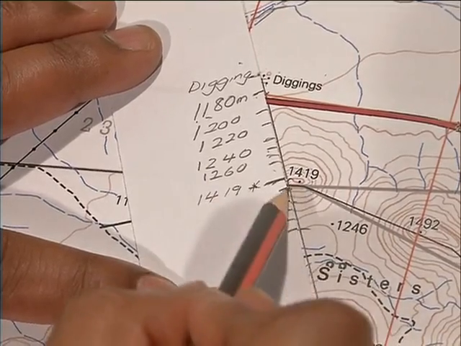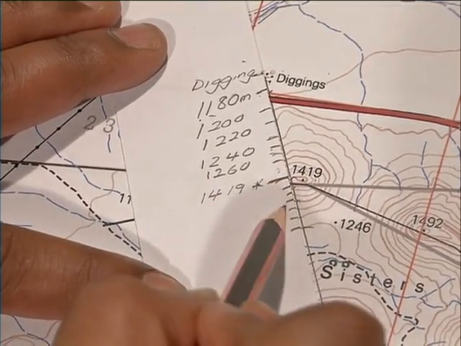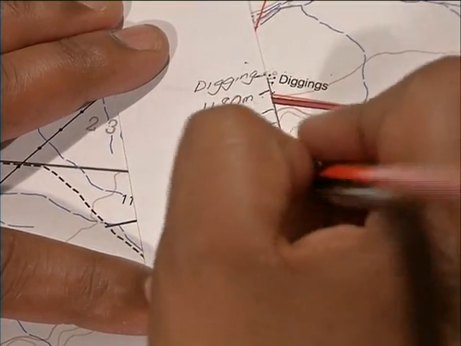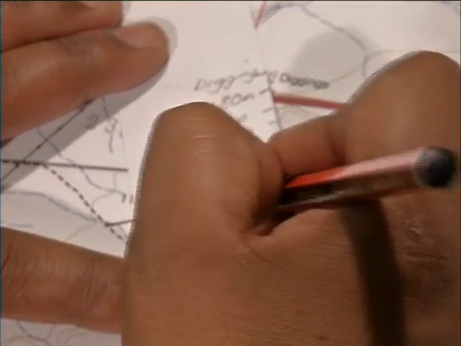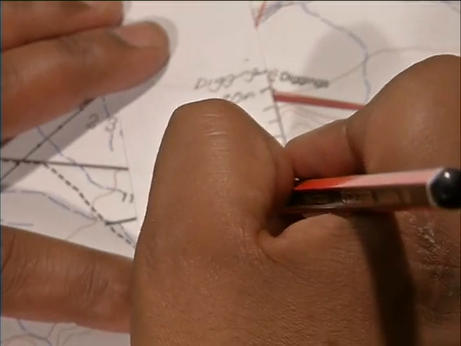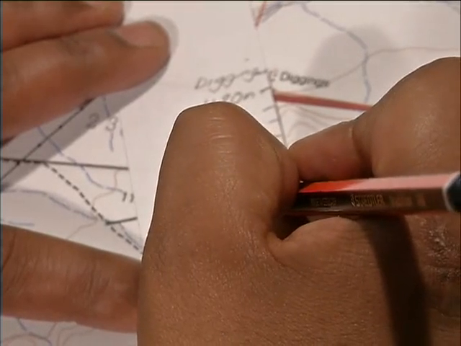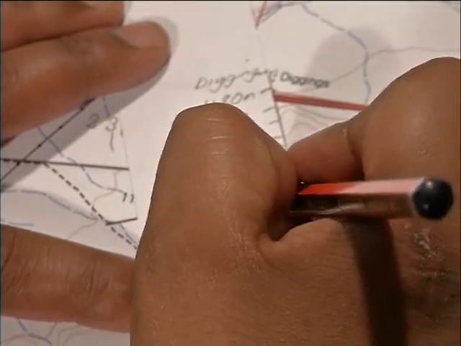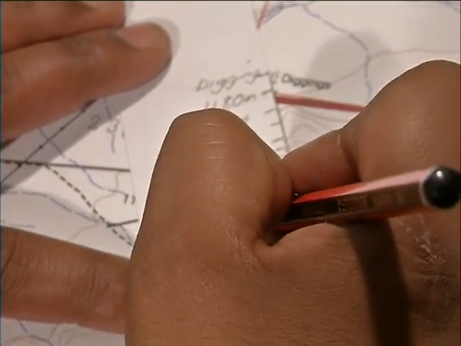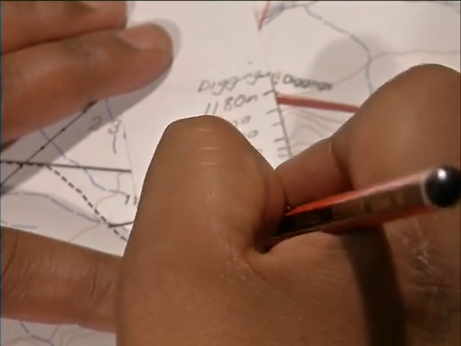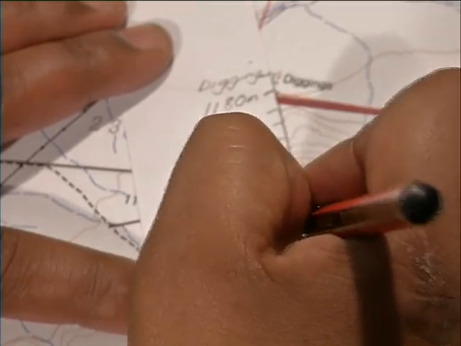So what I should remember is, as I move up and further down, now my heights start decreasing. And if they're decreasing, you should note that these lines are now decreasing. So we have now 1260, 1240, 1220.